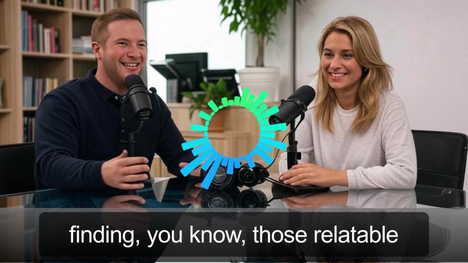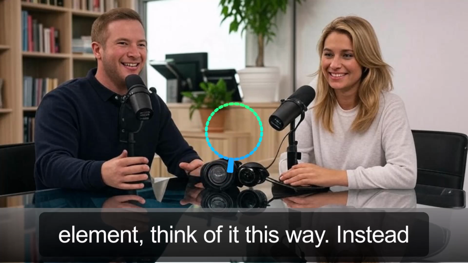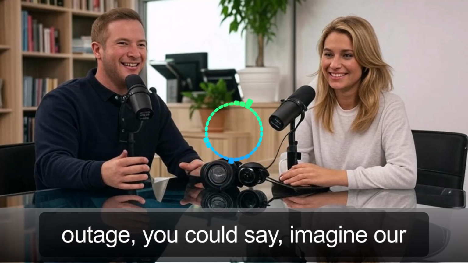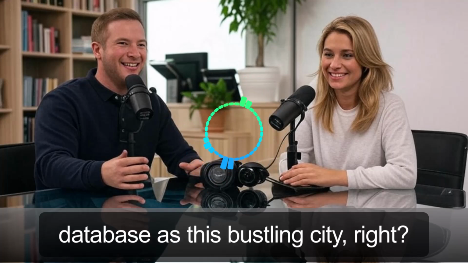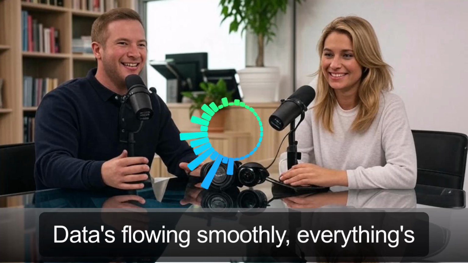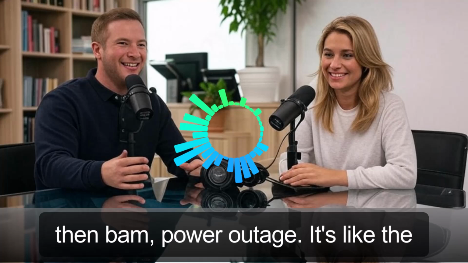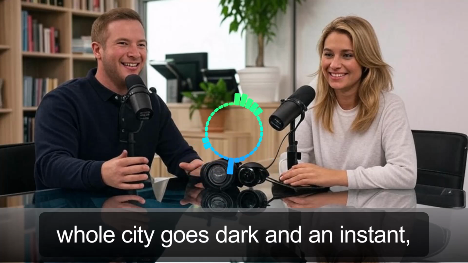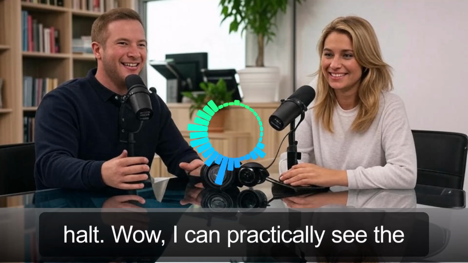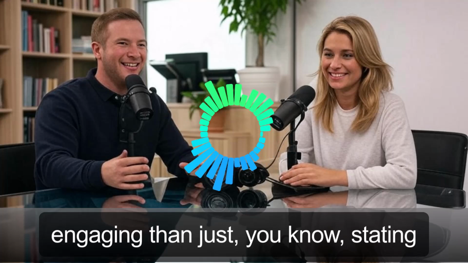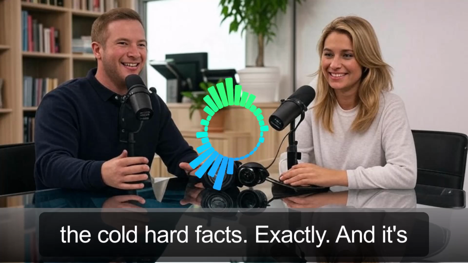Well, it's all about finding those relatable elements. Think of it this way. Instead of just saying, the database crashed due to a power outage, you could say, imagine our database as this bustling city, right? Data's flowing smoothly, everything's working like a well-oiled machine, then bam, power outage. It's like the whole city goes dark in an instant, and suddenly everything grinds to a halt. Wow, I can practically see the data traffic jams. That's way more engaging than just stating the cold, hard facts.